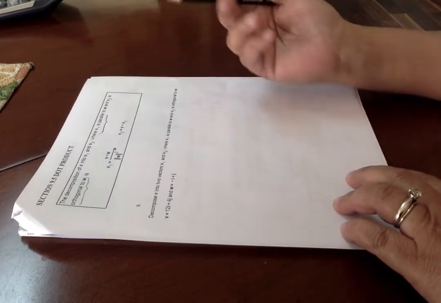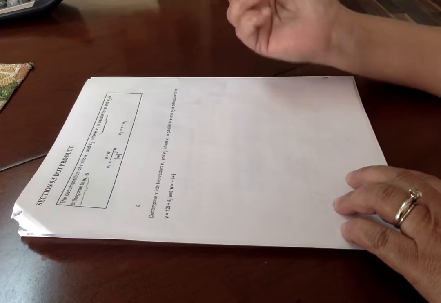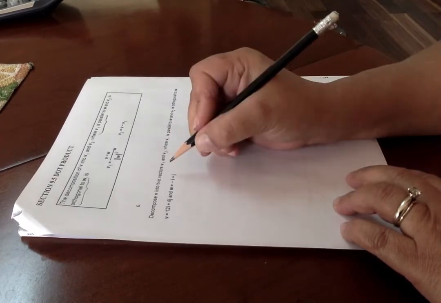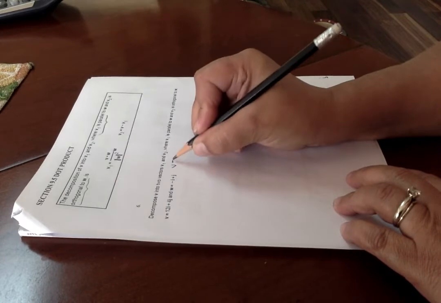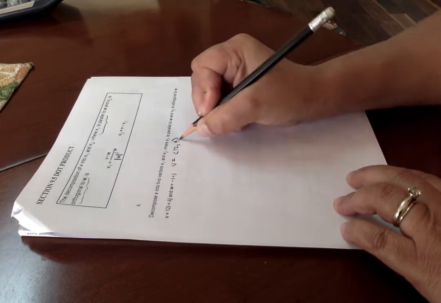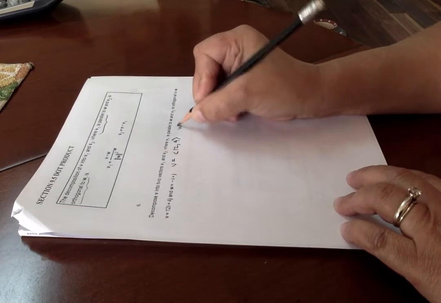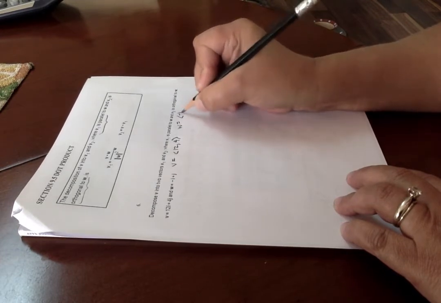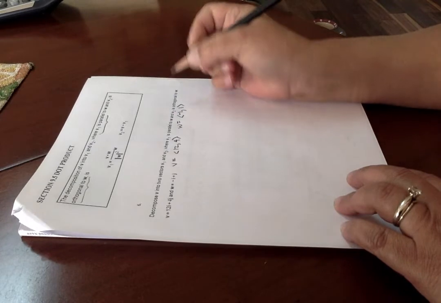You're welcome to write these in component form if you want to work the problem with the vectors like that. V would just be 12, 4. I just have a preference for that. And then W would be negative 1, 1. But, as I said, not necessary.